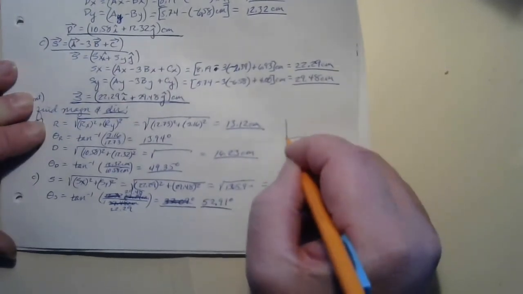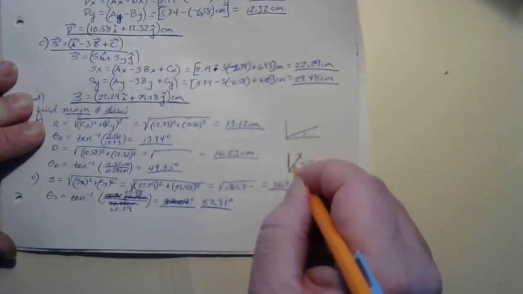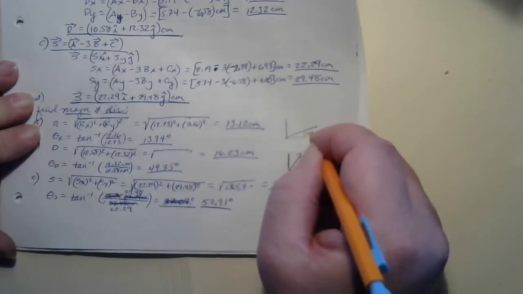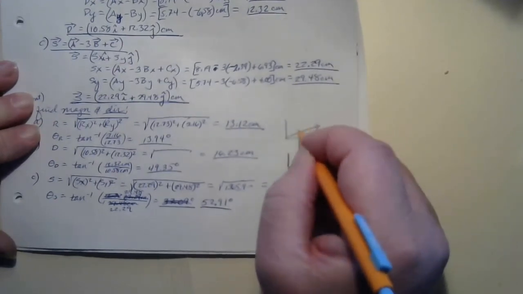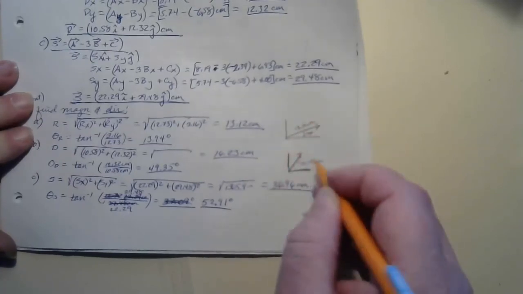In A, it would have made a very shallow angle of about 14 degrees, and the magnitude would have been 13.12 centimeters.